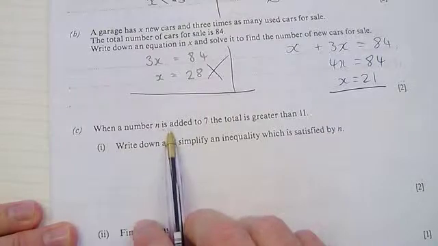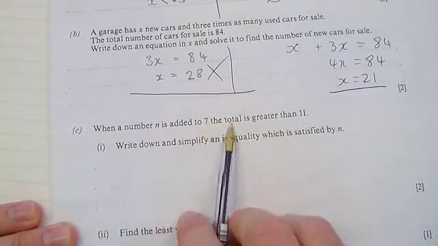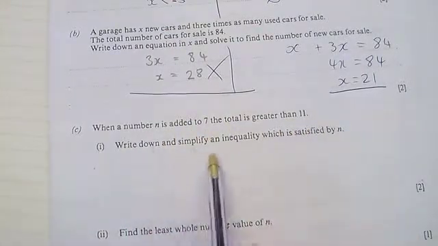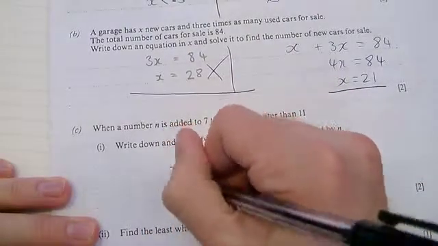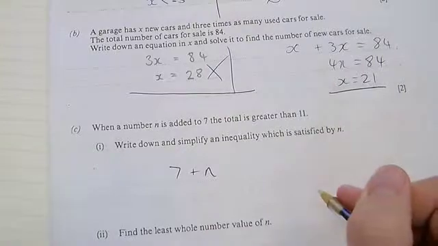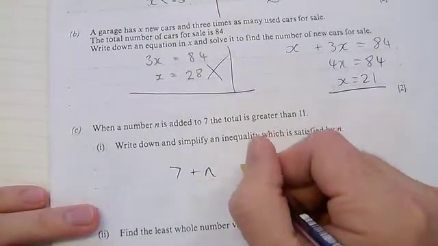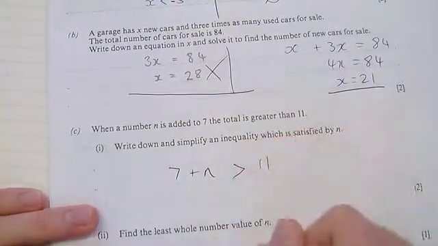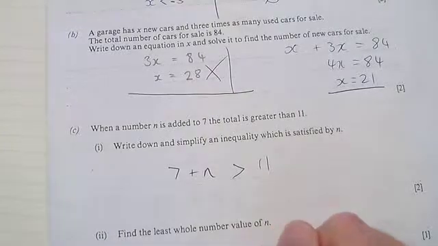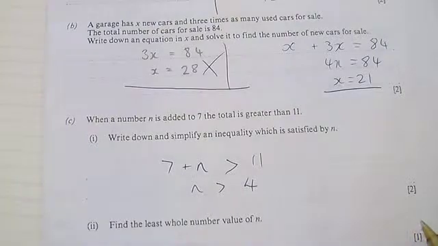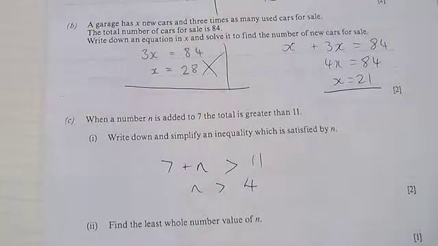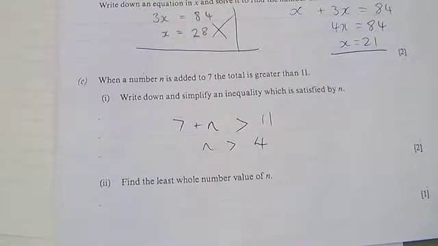When a number n is added to 7, the total is greater than 11. Write down and simplify an inequality satisfied by n. So n is added to 7, the total is greater than 11. Take the 7 over, what does it become? So n is greater than 4. Find the least whole number satisfied by n. 5, because 5 is greater than 4. Is 4 greater than 4? No, it's not.